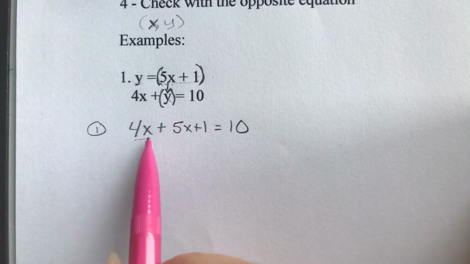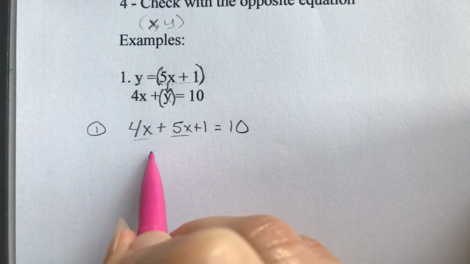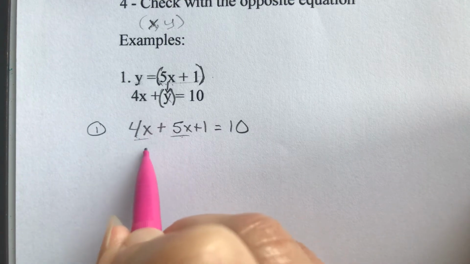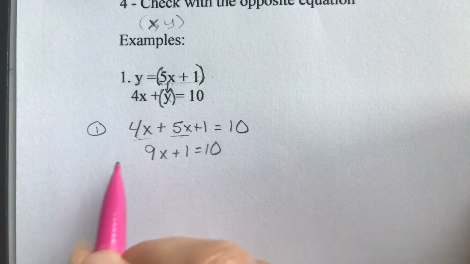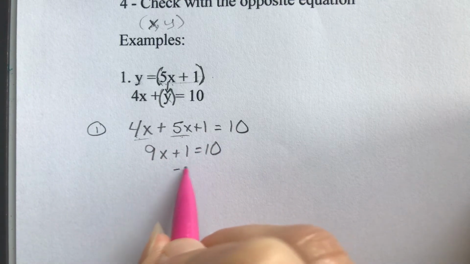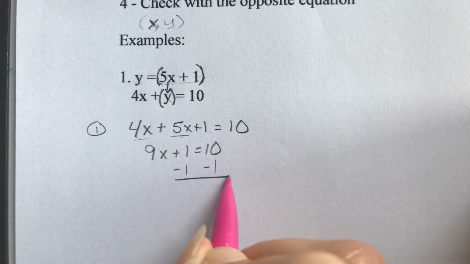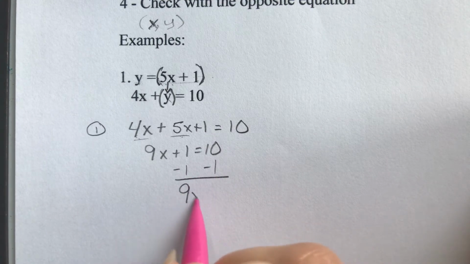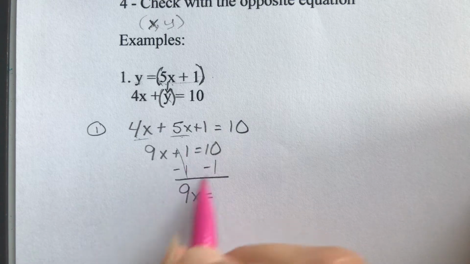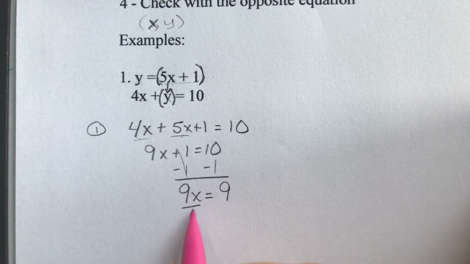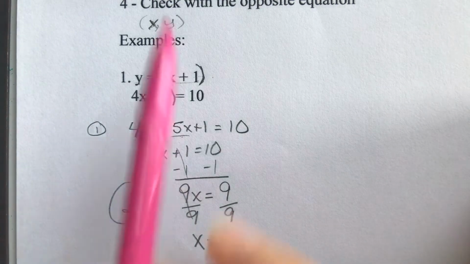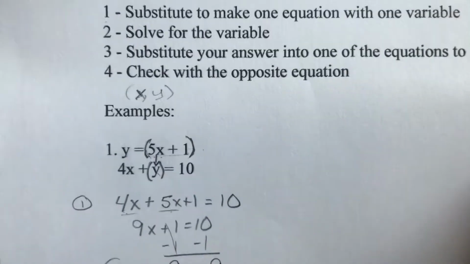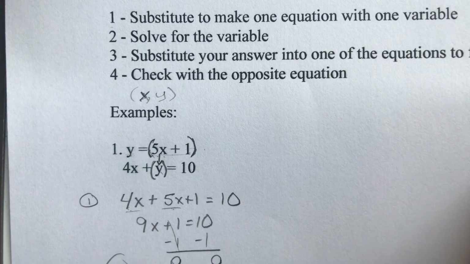Now I'm going to solve. Combine like terms. 4x plus 5x is 9x, plus 1 equals 10. Subtract 1 from both sides. 10 minus 1 is 9. Divide by 9. x equals 1. So there is step 2. We solved for the variable.